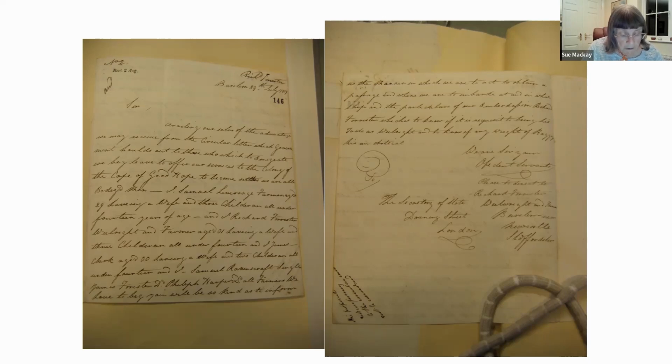We have to beg you will be so kind as to inform us the manner in which we are to act to obtain a passage and where we are to embark and in what ship and the particulars of our embarkation. Richard Forrester wishes to know if it is requisite to bring his tools as wheelwright and to know if any weight of baggage is an obstacle."